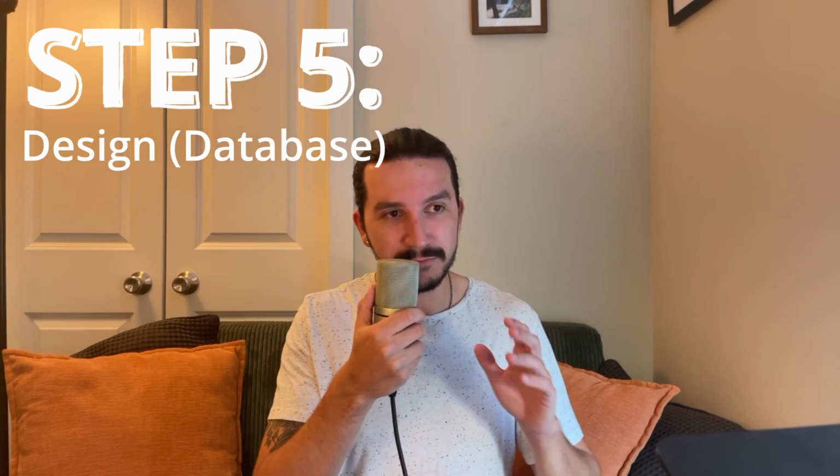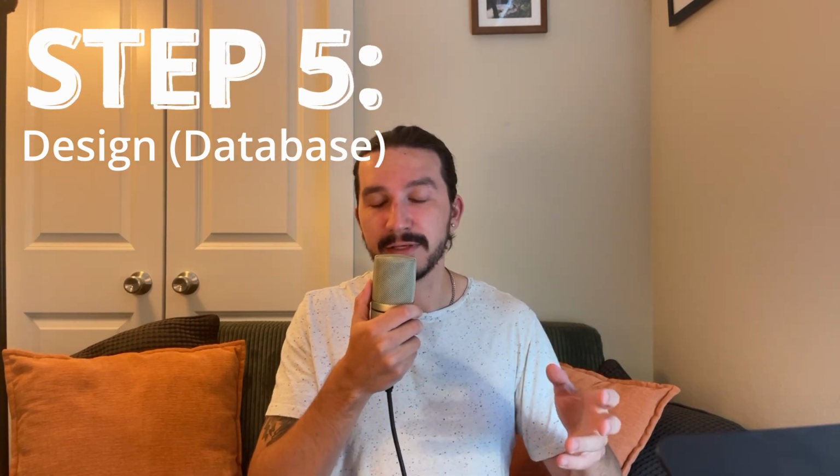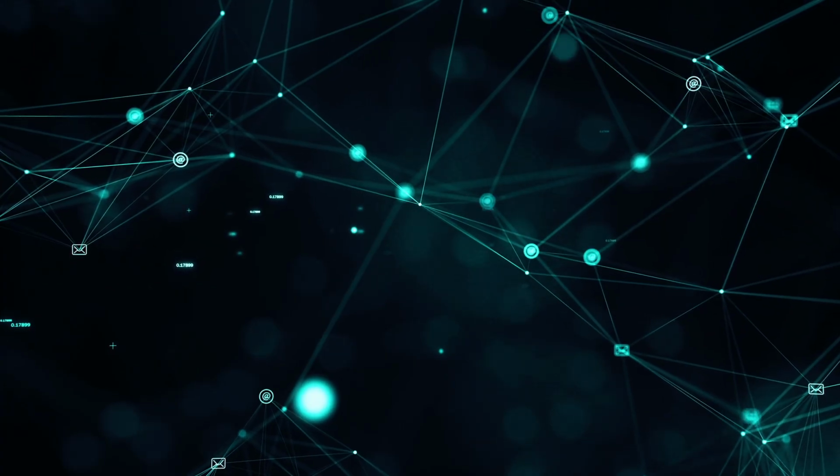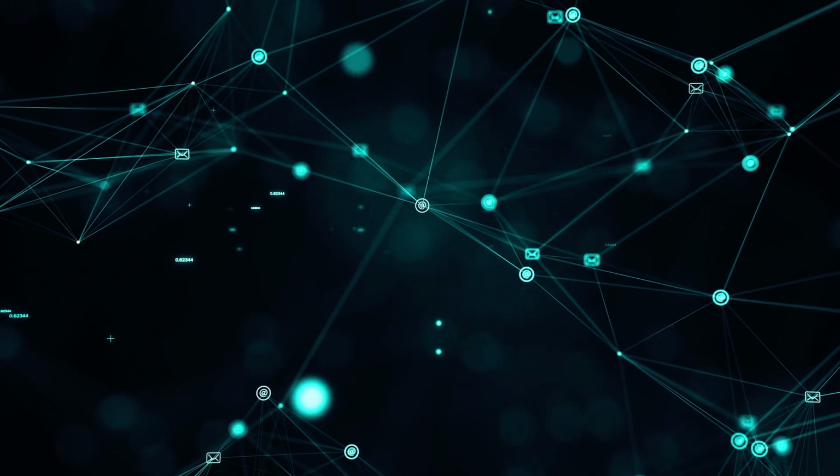Step 5 is also design, but slightly different now. This is the database or data store design. So now that we have our mocks, we kind of know exactly what pieces of data our application will need in order to support it. So essentially what I'll do is I'll look at my mocks and I'll say, hey, this feature requires this type of data. How would I model it? And I'll just kind of go through all of the mocks and designs that I have and do this for each of the different entities that I might need to build.